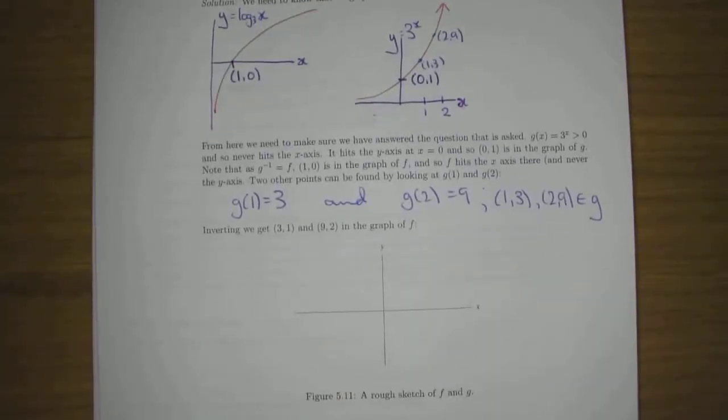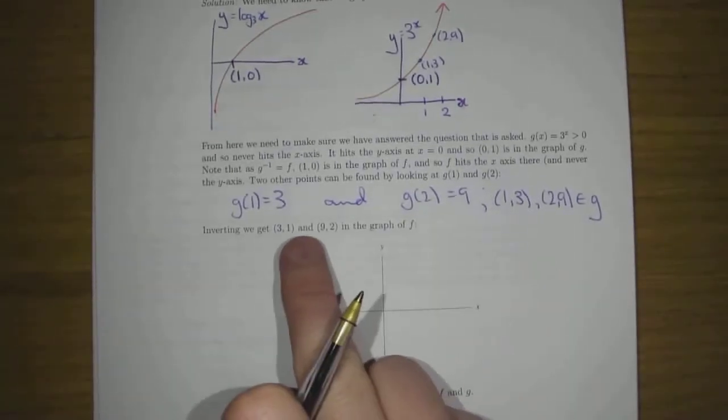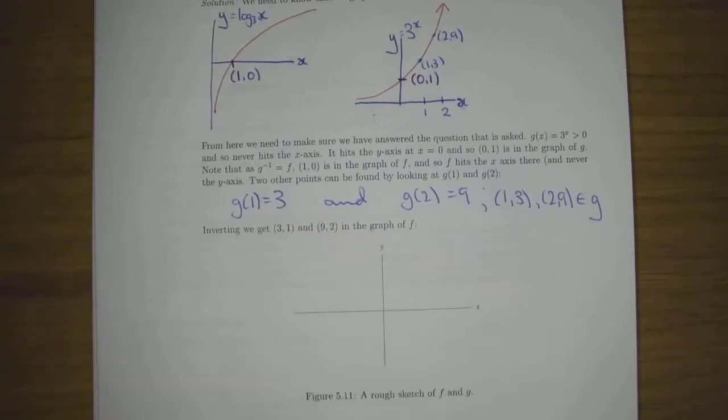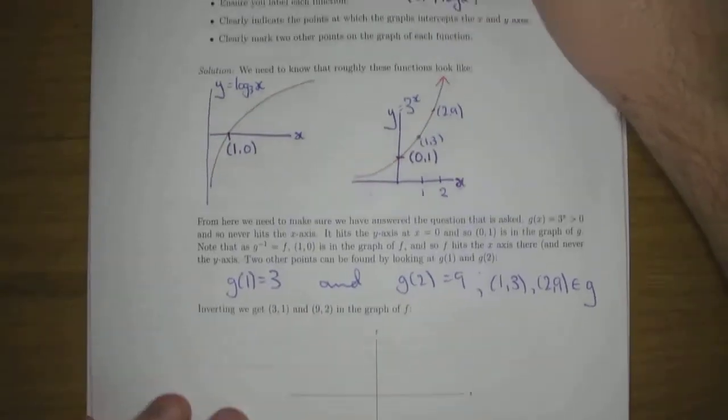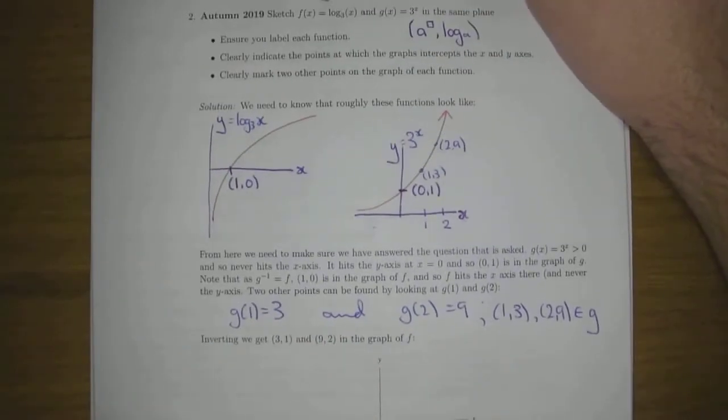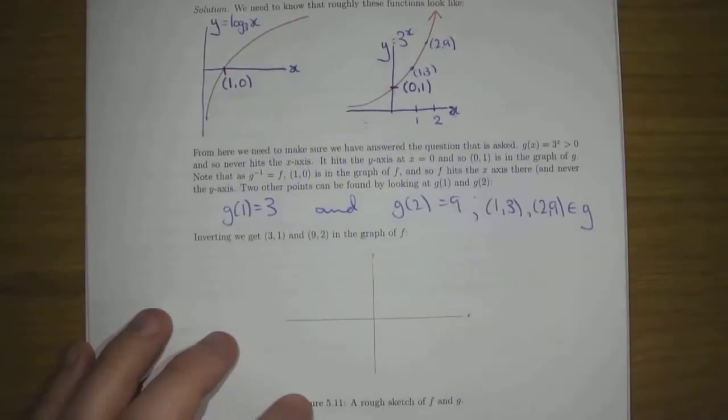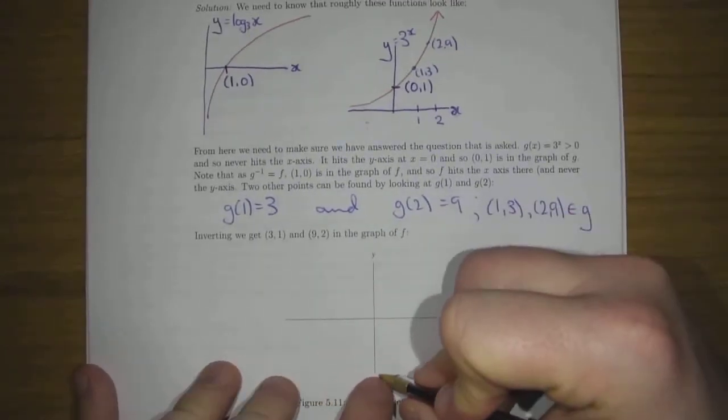Okay, inverting, we get 3, 1 is in F and 9, 2 is in F. So we could do our rough sketch. It only has to be rough, so the sketch doesn't have to be perfect. So let's do our log.